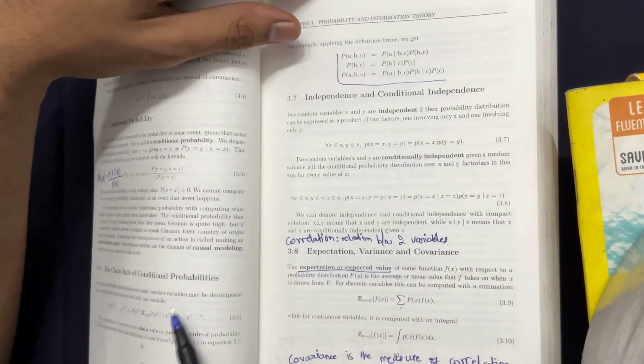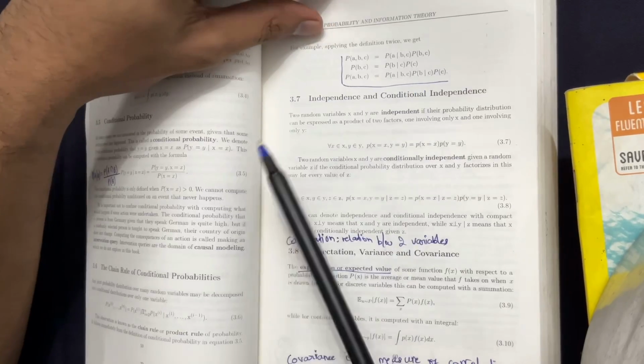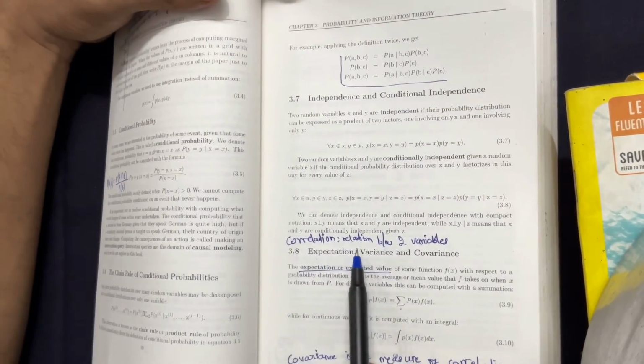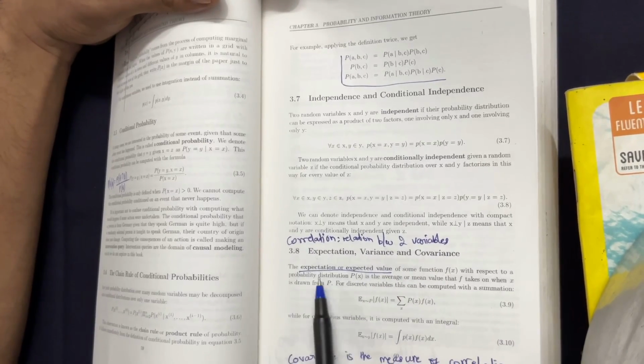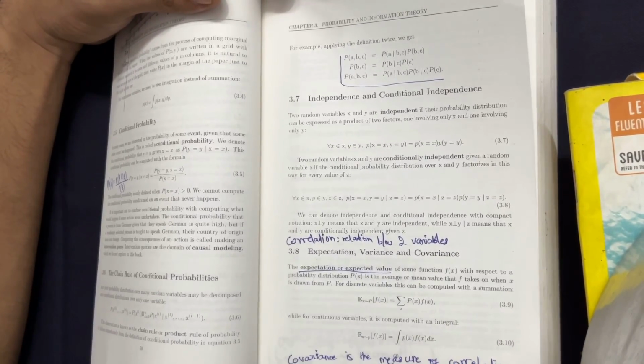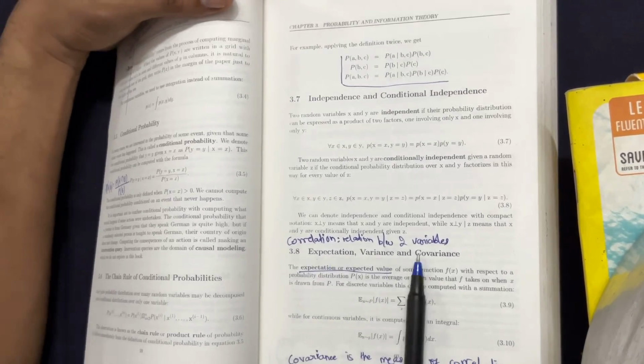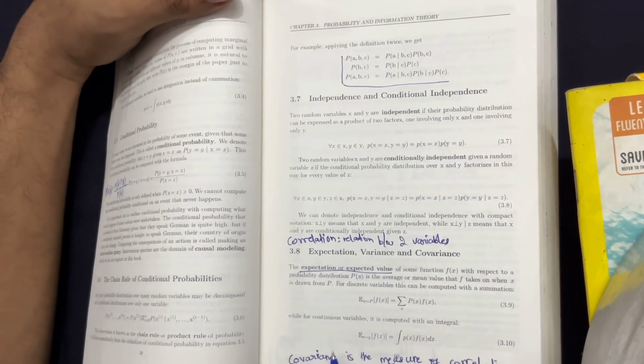So there's chain rule as well of conditional probabilities, as you can see, and this is how we find them. Correlation is the relation between two variables. So this is the expected value. Covariance is the measure of correlation. So what's the difference between correlation and covariance?